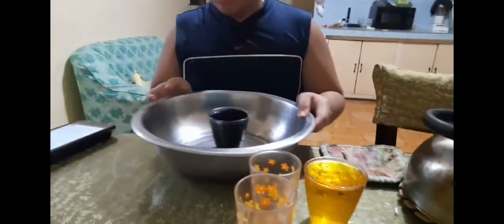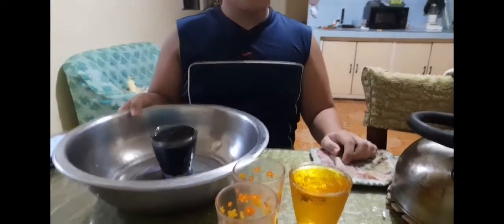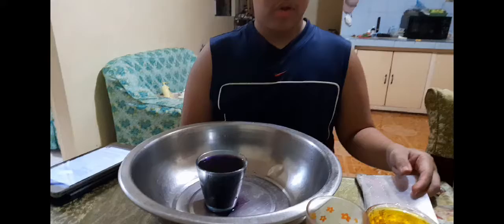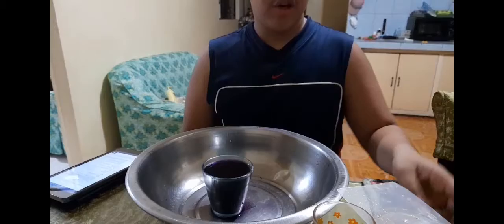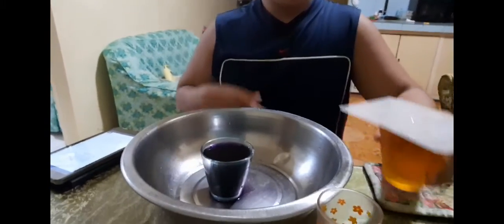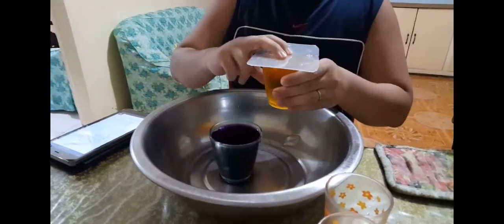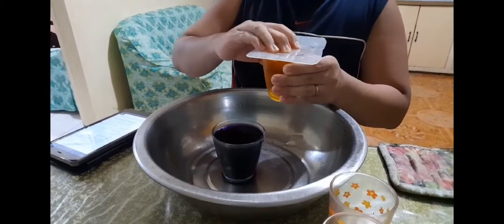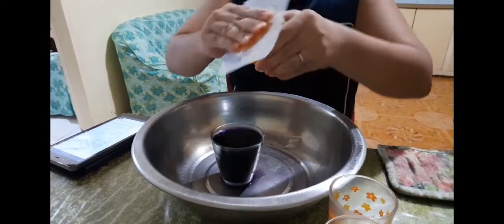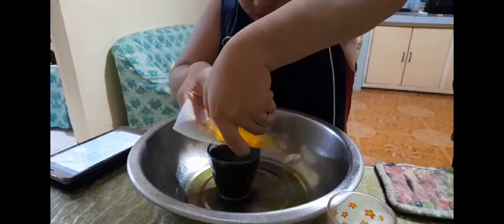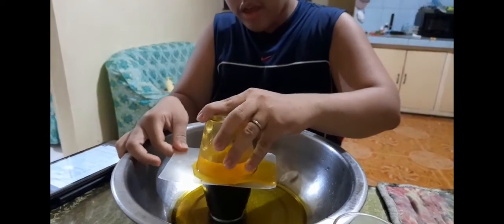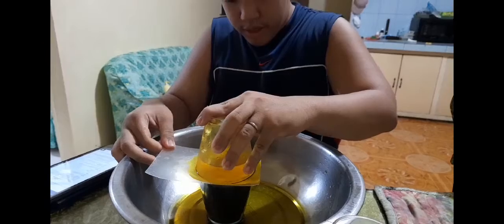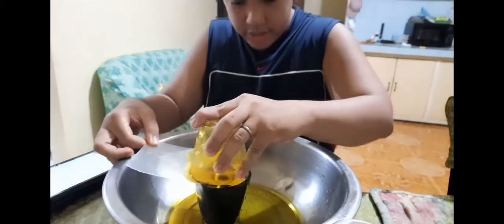And then using our plastic divider, we will put the plastic divider on top of the cold water and then slowly flip it onto the hot water. And then remove the plastic divider and see what happens.